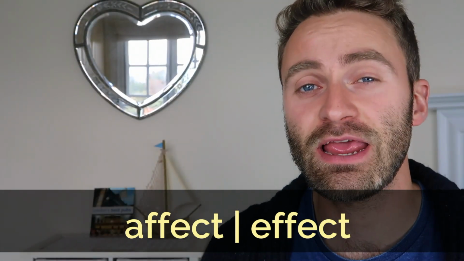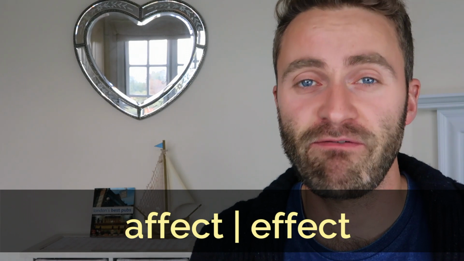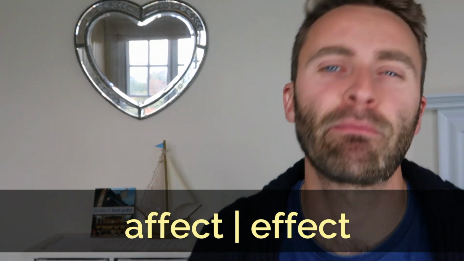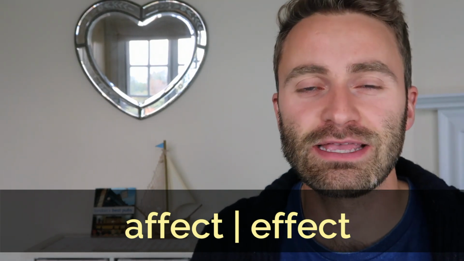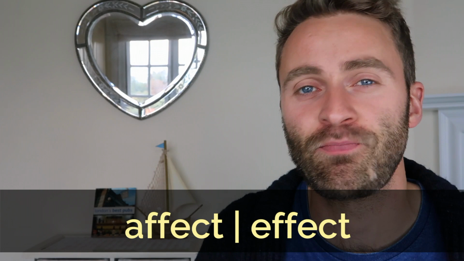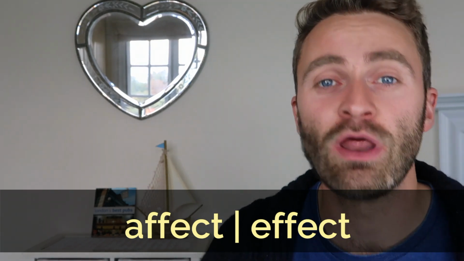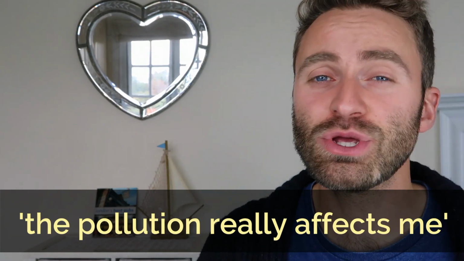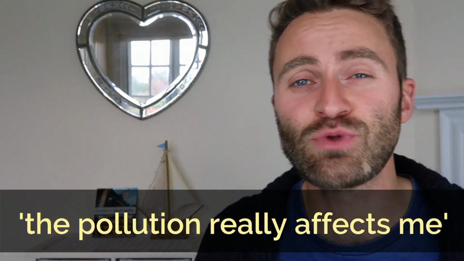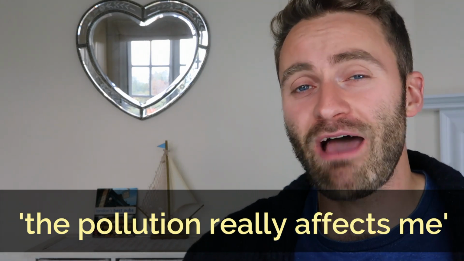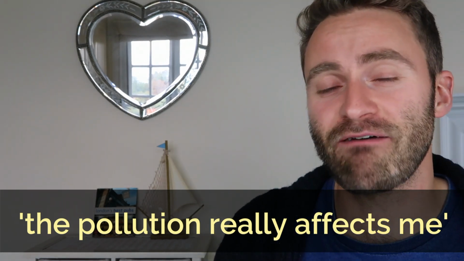This is a problem particularly in written English. The word affect. Now, more or less, the pronunciation is the same. Ultimately, I say them pretty much the same. Now, one is a verb, one is a noun. Affect with an A is a verb. Oh, the pollution really affects me. Now, it's a verb there, okay? The pollution really affects me.